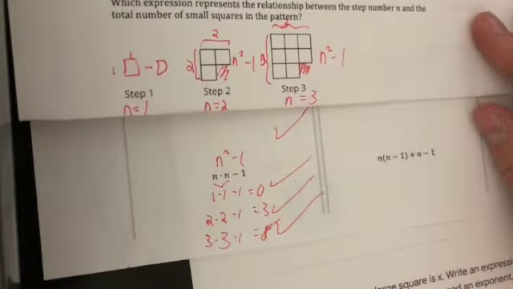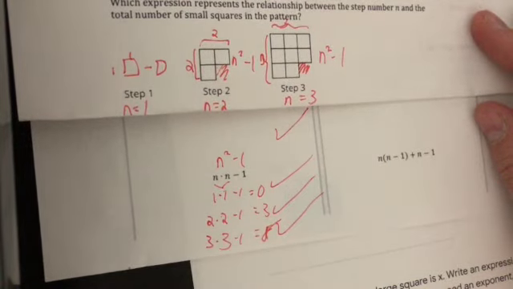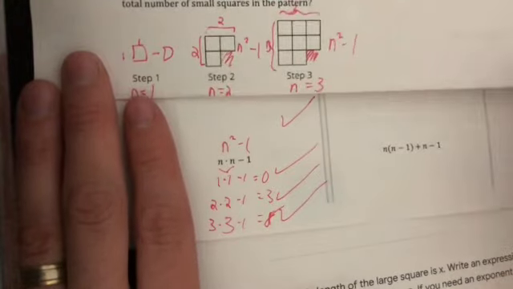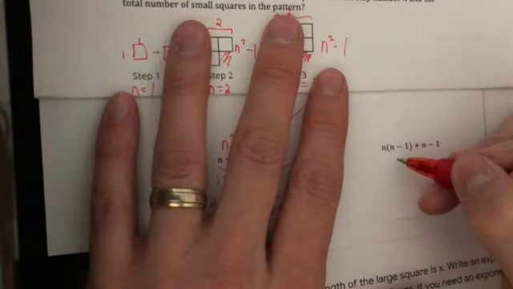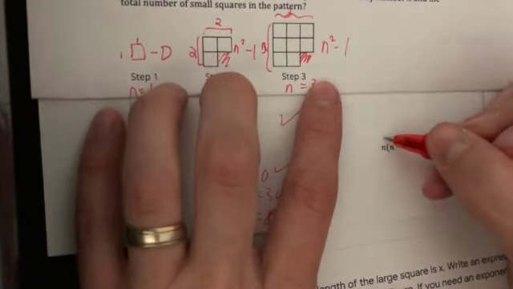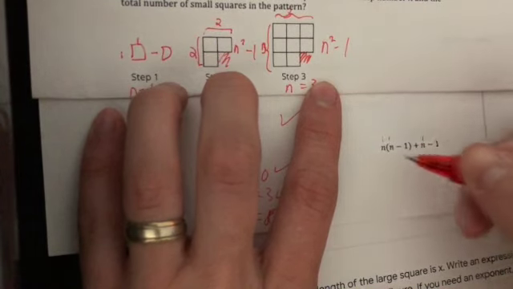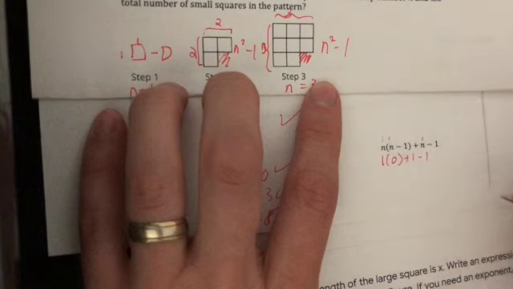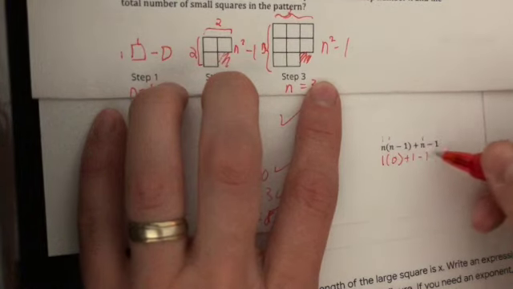Option 6. That looks weird. Some of you might have just said no because it looks scary. I encourage you not to do that. I know all about these things, and I know how to make scary things turn into easy things. So let's plug in our numbers. Let's just say, okay, n is 1. Let's see, 1 times 0 plus 1 minus 1. Seriously, dude? Okay, 0 plus 1 minus 1 is 0.